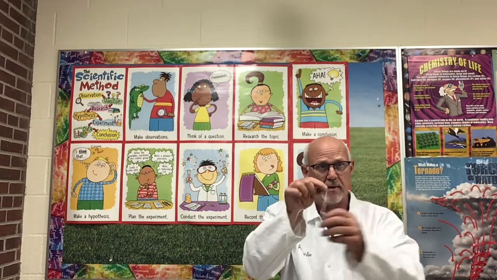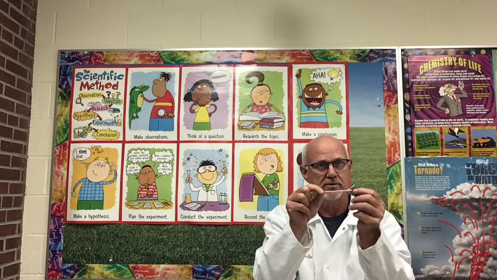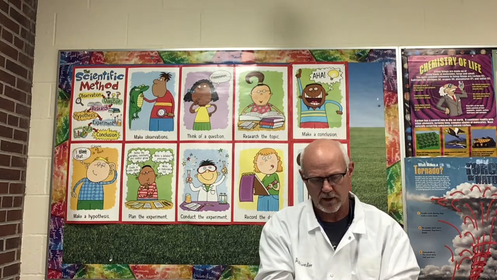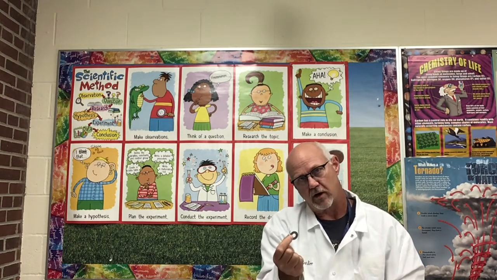Now, our responding variable is the thing we're going to measure. Another name for that would be the dependent variable, but for the state's purposes, they like the responding variable, the one we're going to measure. In this case, we're going to be measuring the number of cycles this pendulum makes. Okay. Now, there's other variables in there.